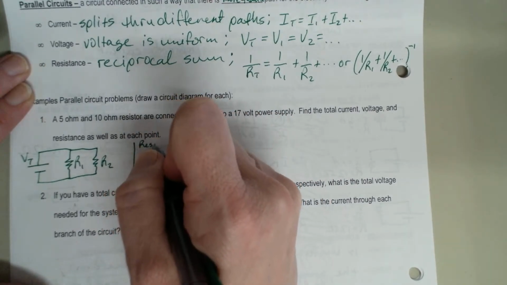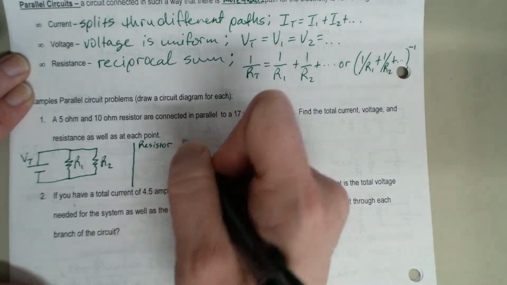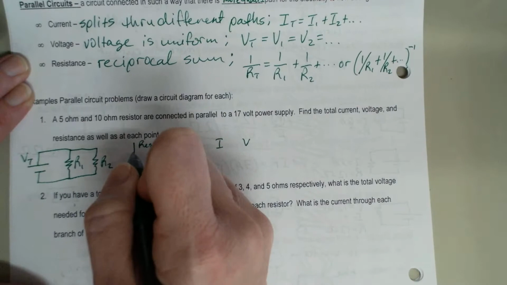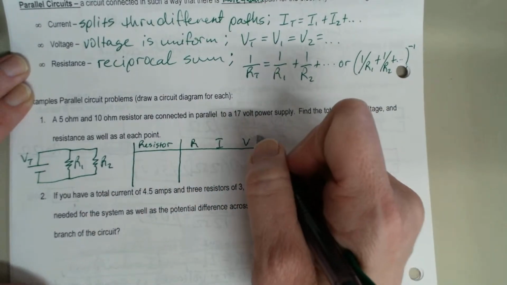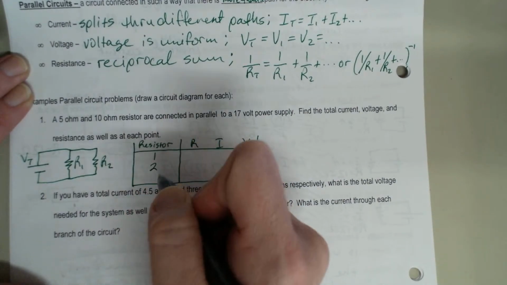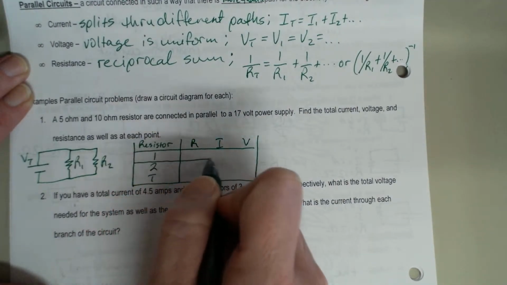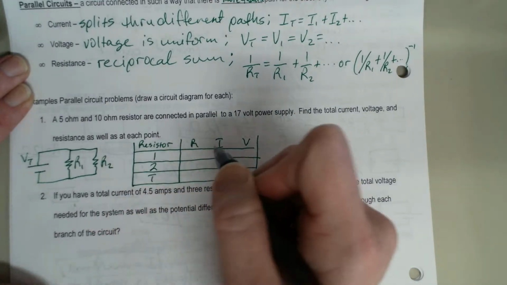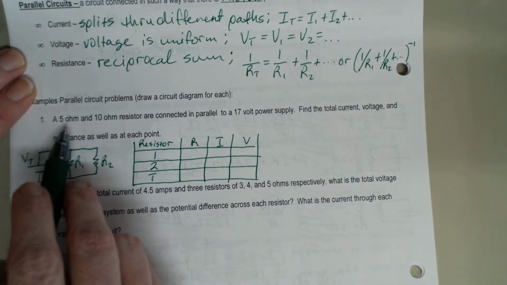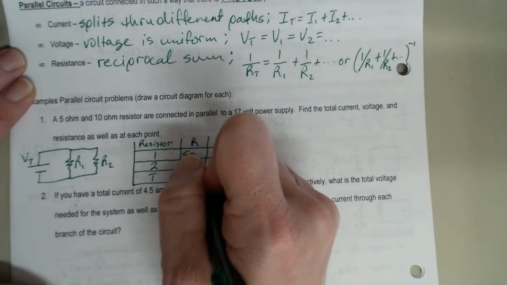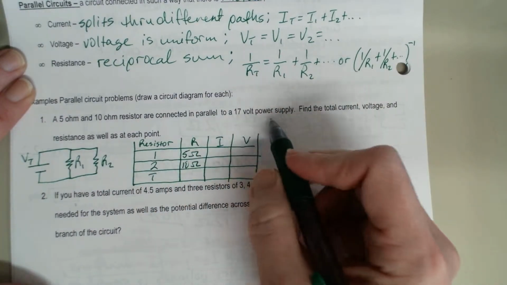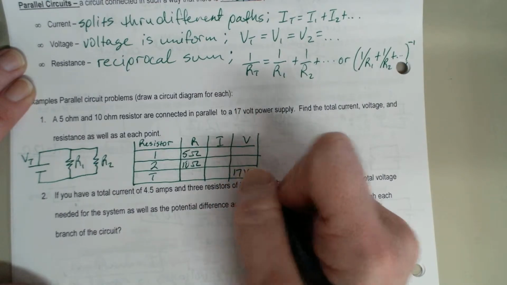We have resistor, R, I, V, and we have 1, 2, and total. Okay, so it tells us resistor 1 is 5 ohms. Resistor 2 is 10 ohms. The power supply is 17 volts.